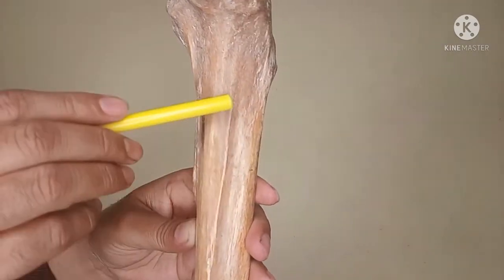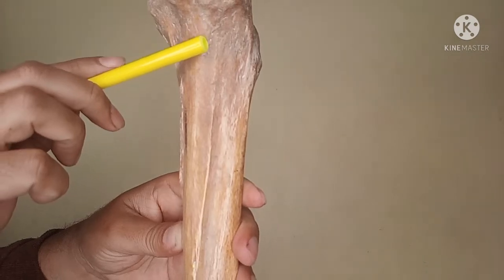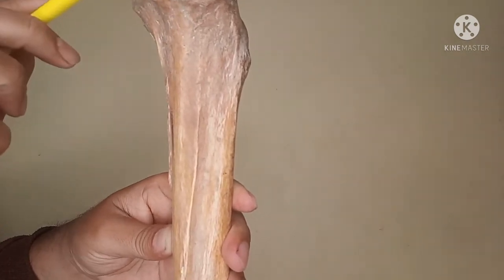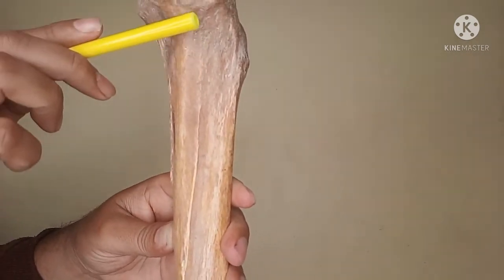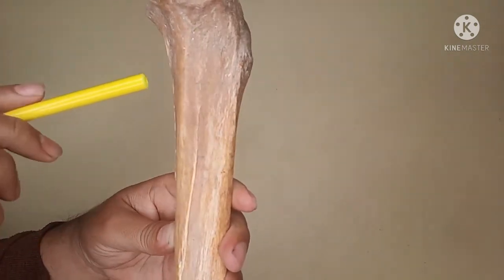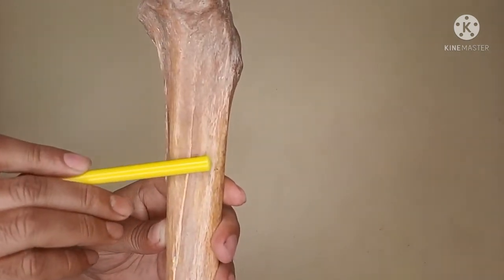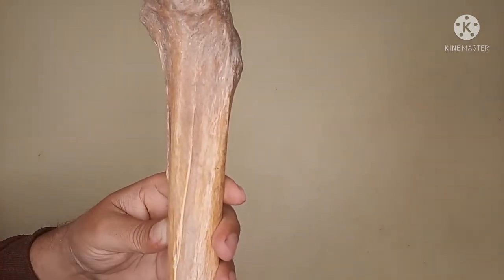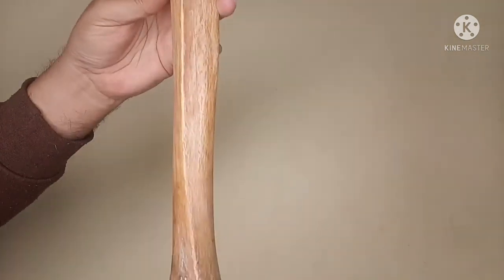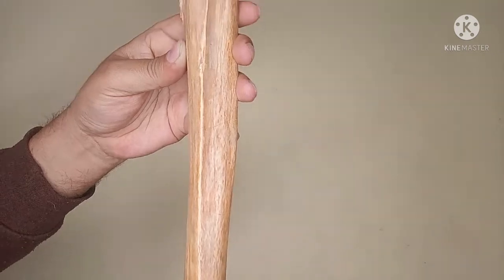The interosseous border, or the lateral border, extends from the lateral condyle, a little below and in front of the fibular facet, to the anterior border of the fibular notch.